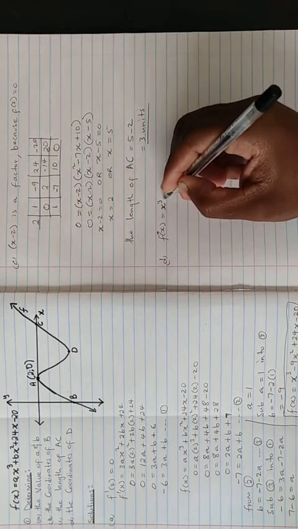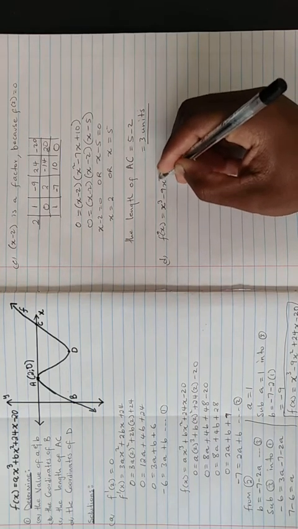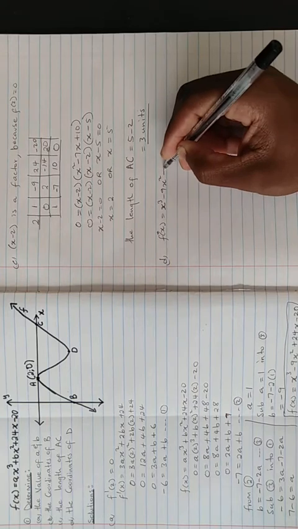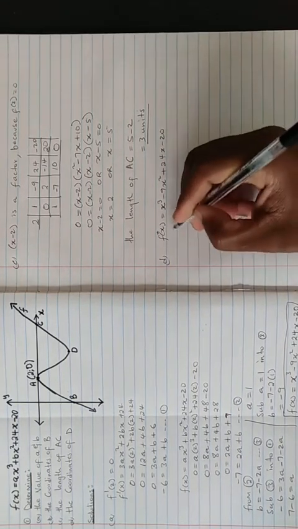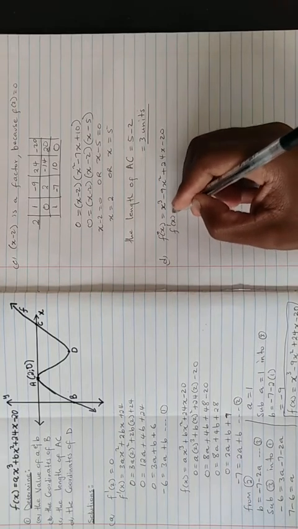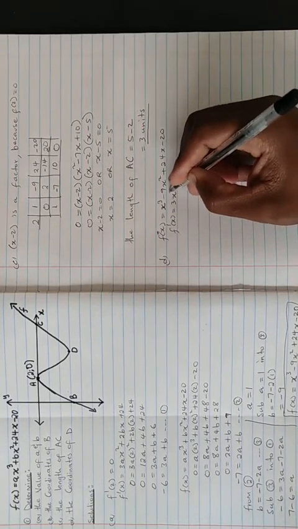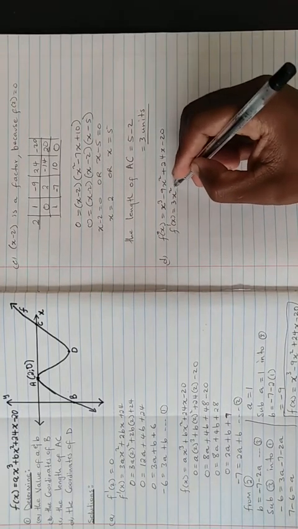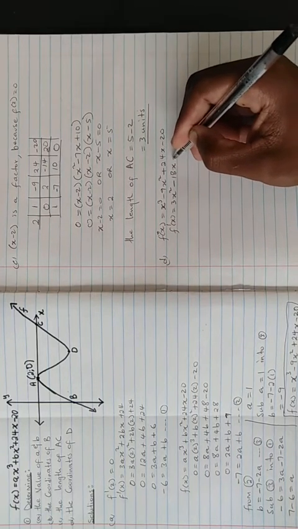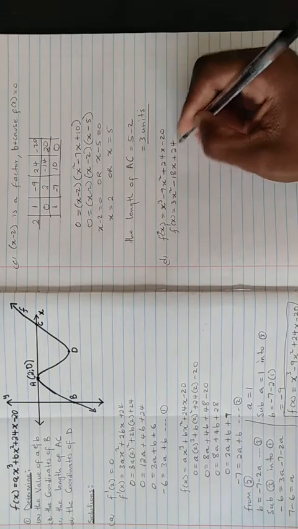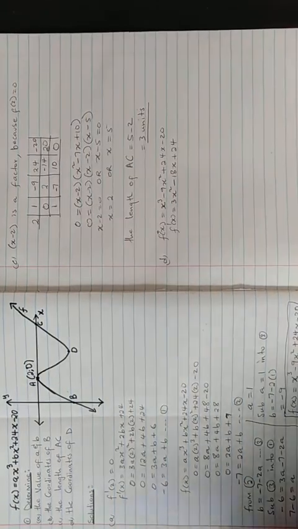X cubed minus 9x squared plus 24x minus 20. So f prime x is equals to what? 3x squared minus what? Minus 18x plus what? Plus 24.